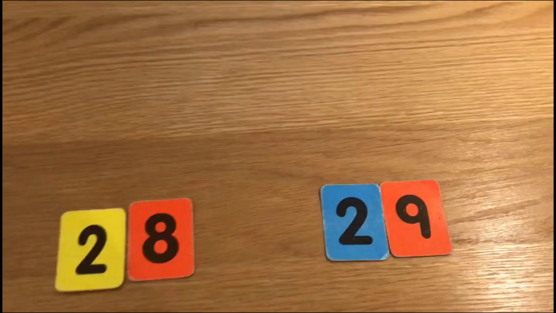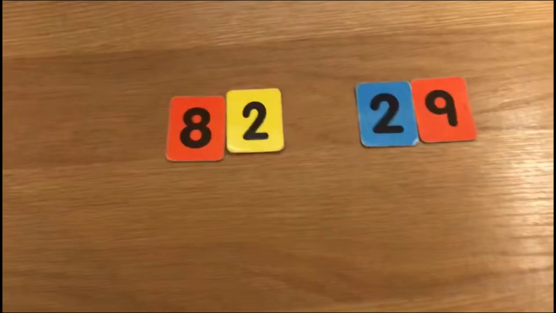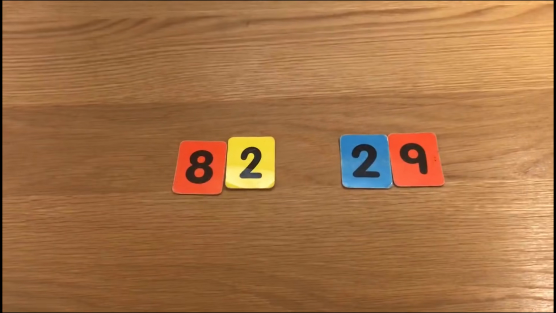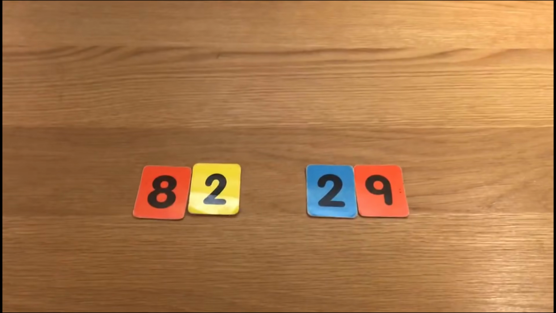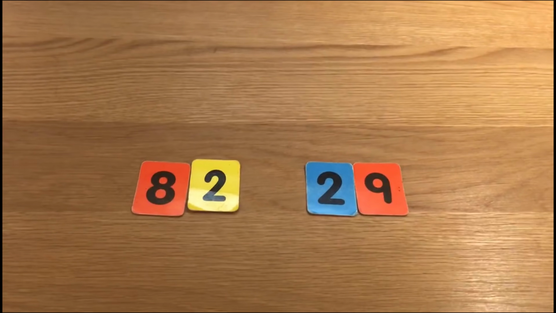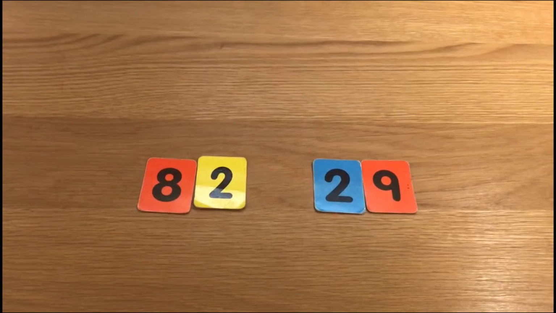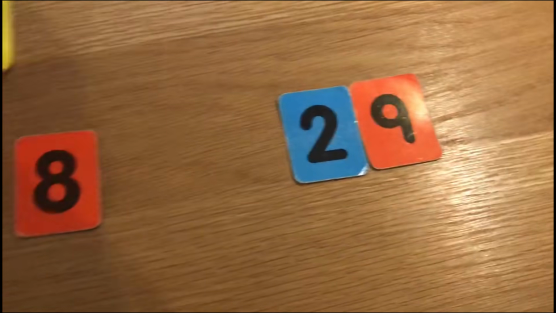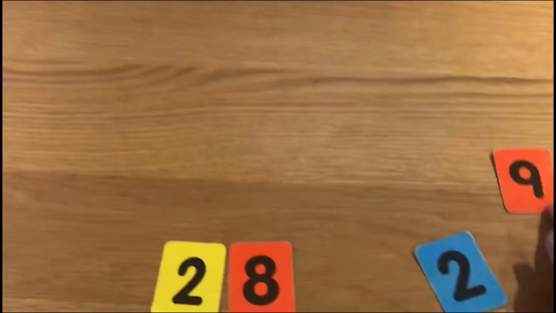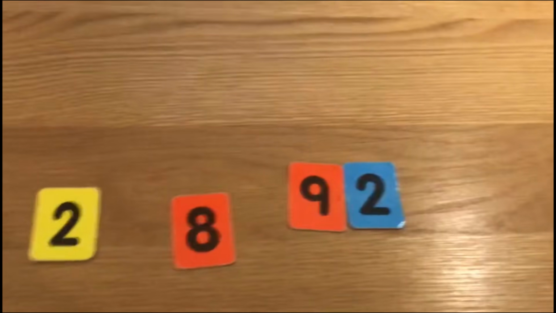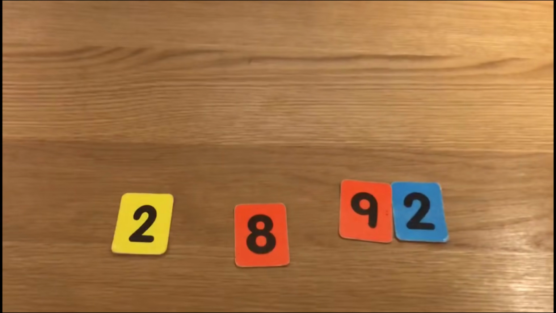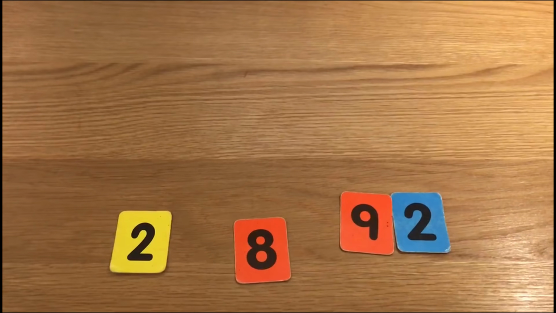But what happens if I swap round the 8 and the 2? Suddenly, 82 plus 29, the strategy is completely different. I'm now spotting a number bond. 80 and 20 is 100, and 9 and 2 is 11. Just going back to the original calculation, what if I'd swapped the other number around? What have I now got? Well, I've got a completely different number bond. I'm going to put the 92 with the 8 to make 100, and then add my 20 to make 120.